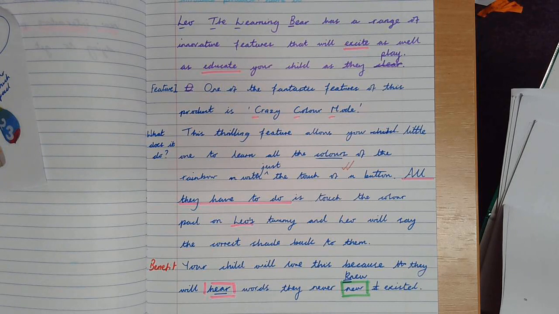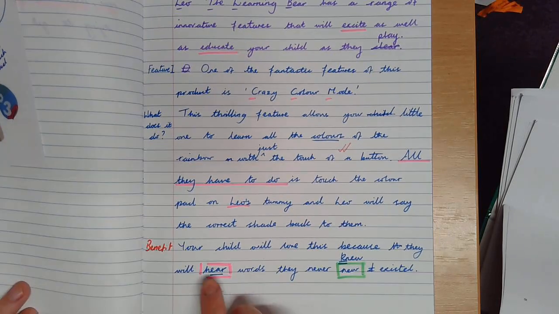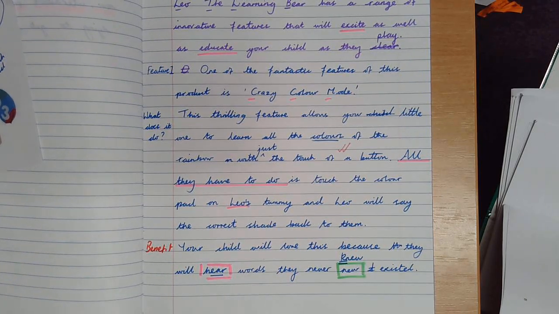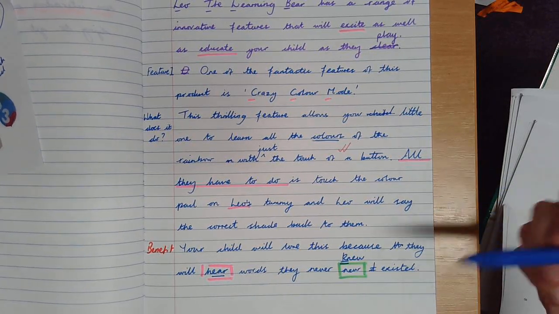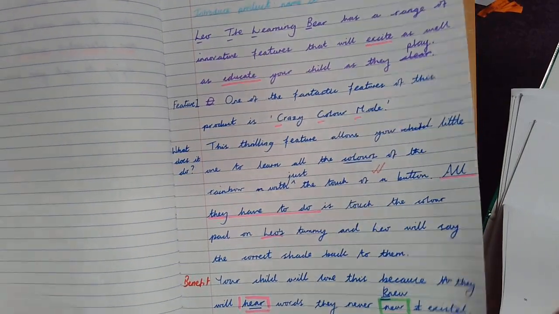That sounds great. I don't need to help my child with that at all, and they'll be able to be an independent learner. All they have to do is touch the colour pad on Leo's tummy and Leo will say the correct shades back to them. Or you could say, instead of saying Leo, this friendly bear, perhaps. Your child will love this because they will hear words they never knew existed. Or you might say your child will love this because they'll be able to learn independently for the first time, trying to avoid repetition. Okay, let's move on then to feature 2.